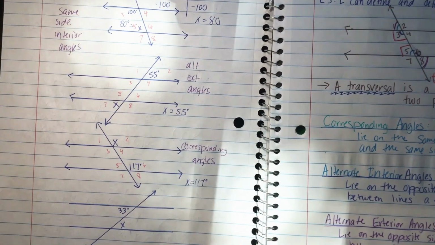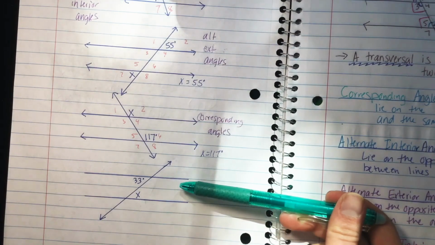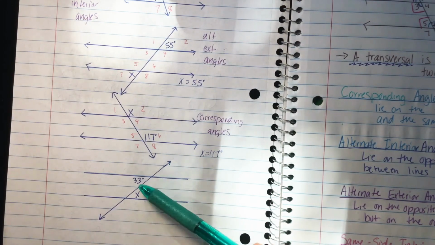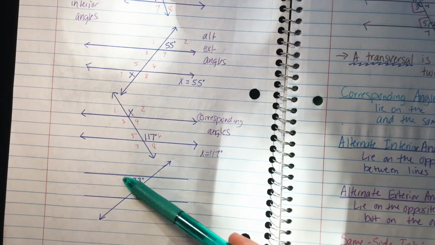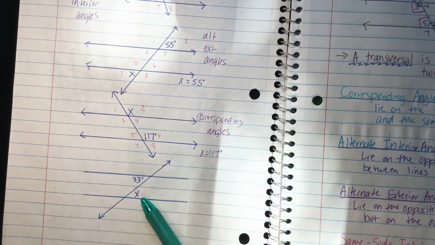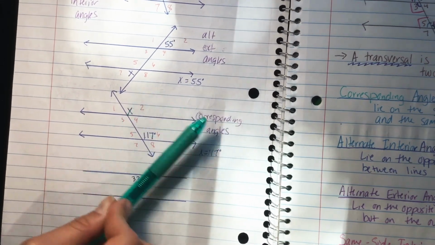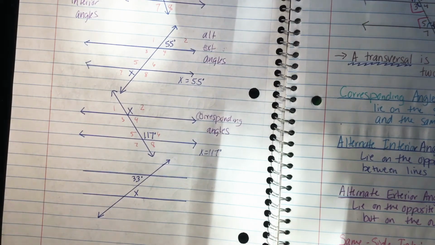All right, and last one. Without trying to look back at our notes, which you totally can, I'm going to just kind of analyze it from here. So these are both interior, okay? They're inside both of the parallel lines. So we know they're interior, and they are alternate because they're on opposite sides of the transversal. Therefore, they're alternate interior angles. Alternate interior angles are angles that are congruent.